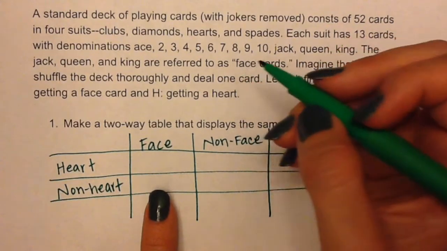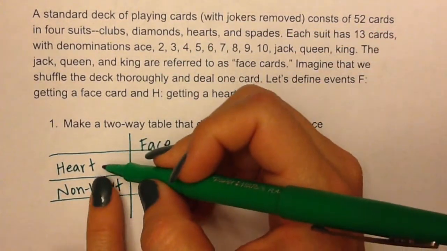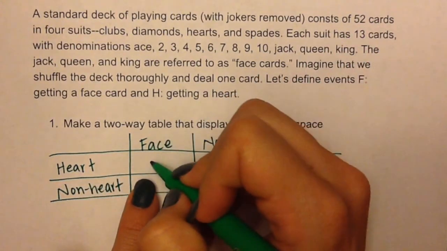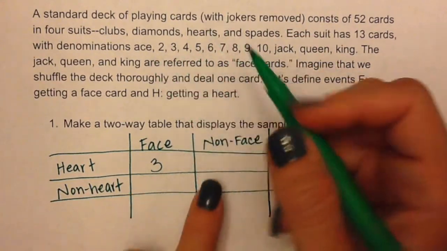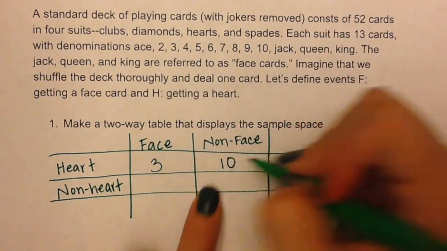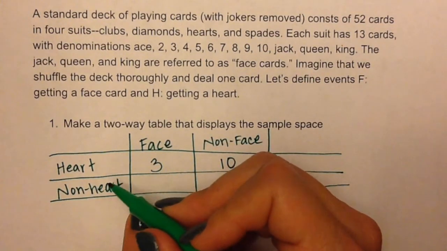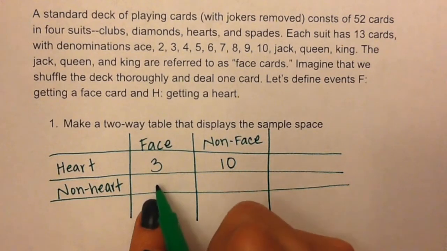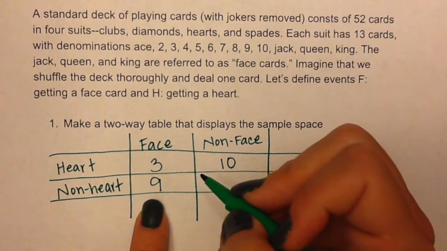So if we think of a deck of cards, for our hearts, we have the 3 face cards. Then everything else are our non-face cards. For the non-hearts, that would be our diamonds, our spades, and our clubs. They each would also have 3 face cards, so there's 3 of them with 3 face cards.